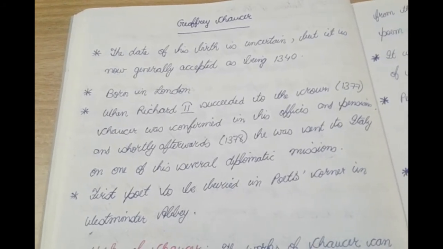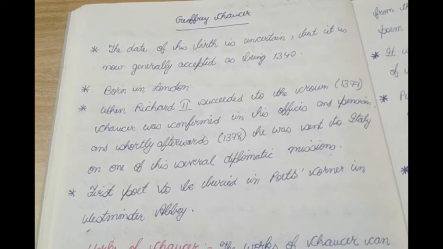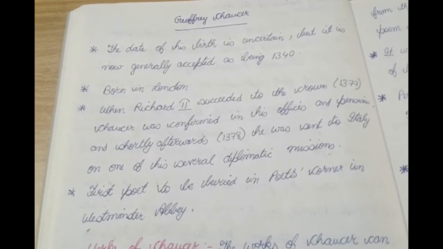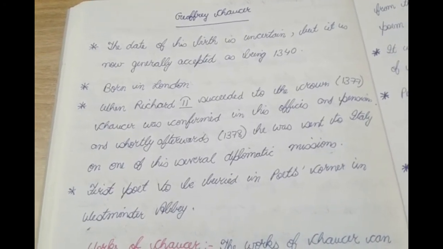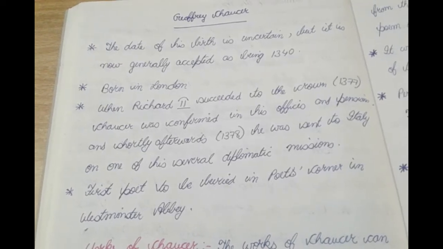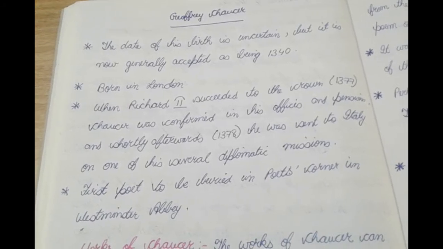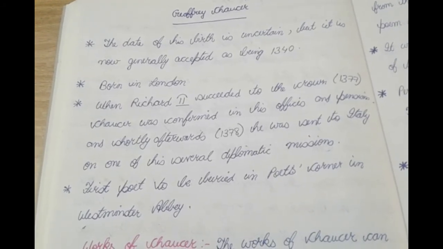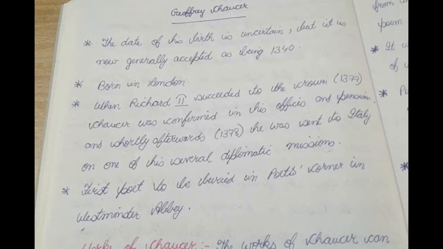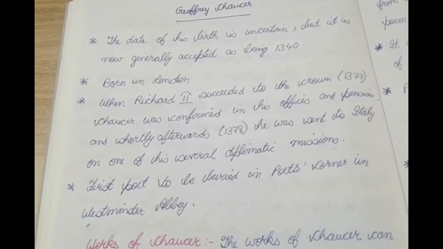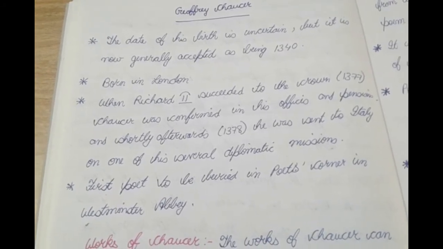So, he was born in London, and when Richard II succeeded to the crown in 1377, Chaucer was confirmed in his offices and pensions, and shortly afterwards in 1378 he was sent for a diplomatic mission to Italy. So he was one of the first poets to be buried in Poets' Corner in Westminster Abbey.